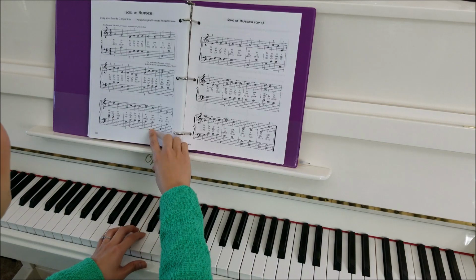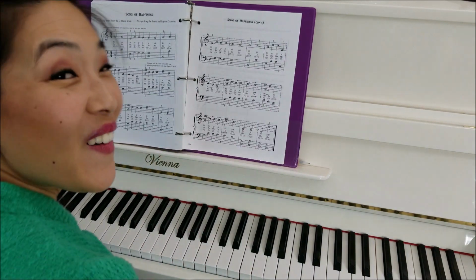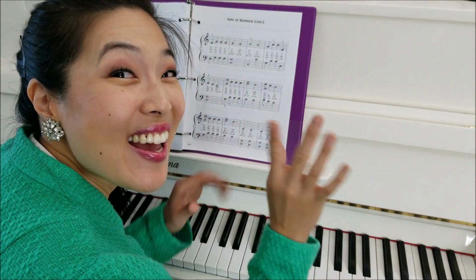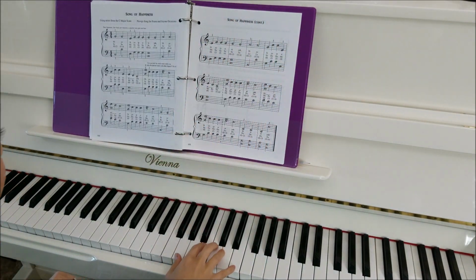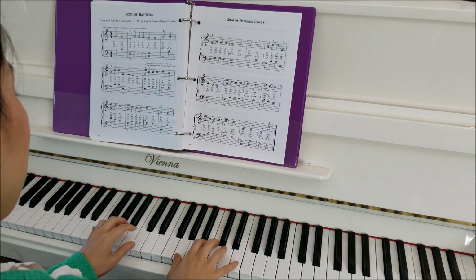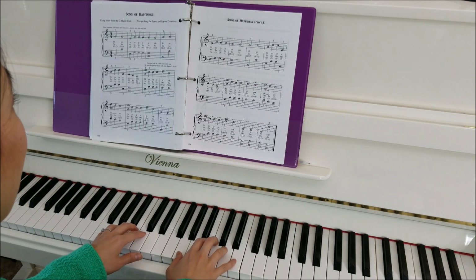Excellent. Okay, now that you've practiced your hands separately, nice and slowly, let's try it hands together. We'll go slow, no worries. It's like we're going to put all the things together, right? So here we go. 1, 2, 3, 4.